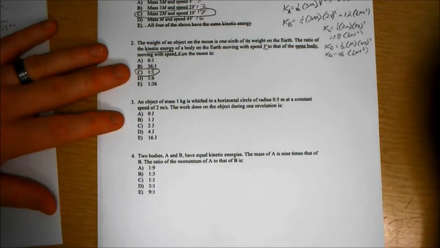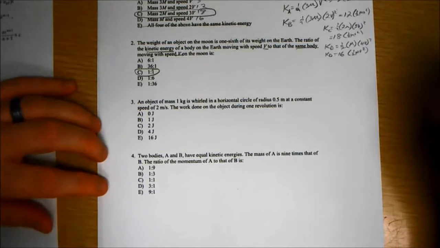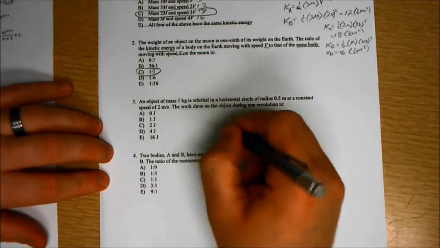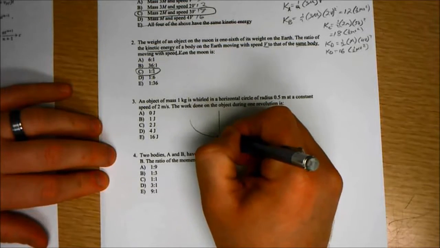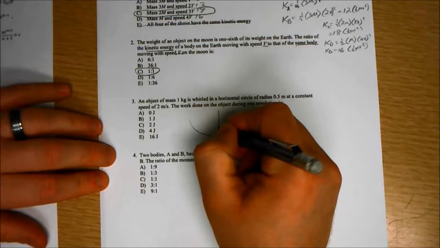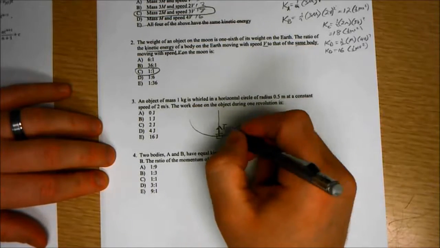Okay, number 3. An object with mass 1 kilogram is whirled in a horizontal circle of radius 1/2 meter with constant speed of 2 meters per second. The work done on the object during 1 revolution is, well, if you remember when we talked about circular motion, you have tension working on this body, and the displacement is always perpendicular.